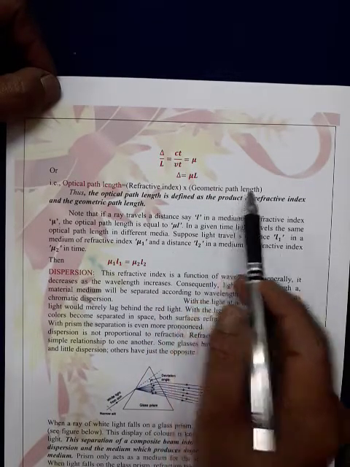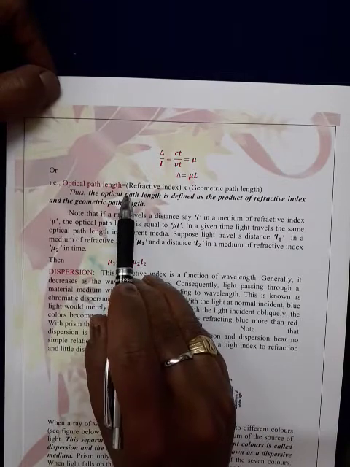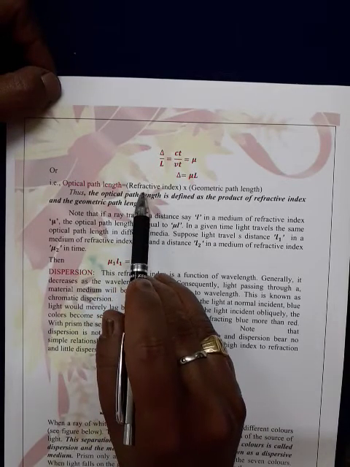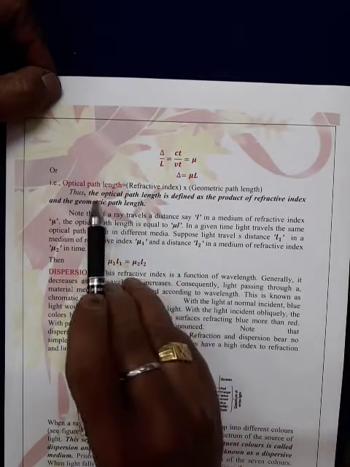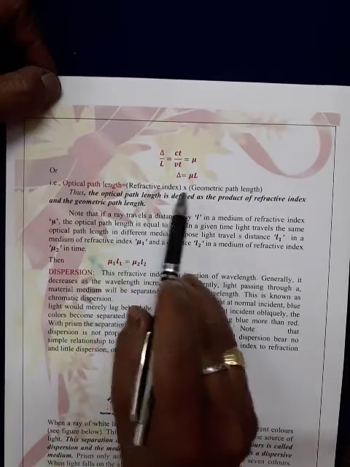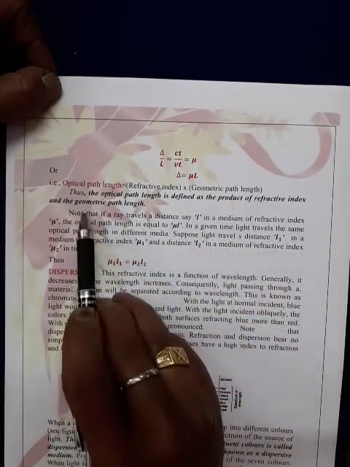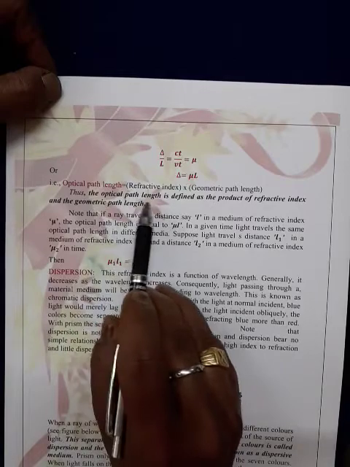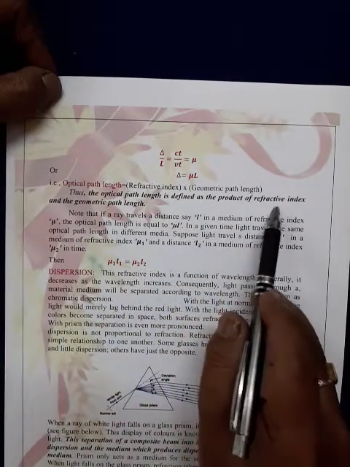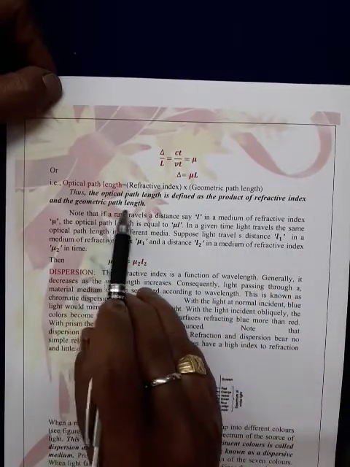But when studying the optical path length, we have to consider even the refractive index. So the optical path length is nothing but refractive index times geometrical path length. Thus, the optical path length is defined as the product of refractive index and the geometrical path length.